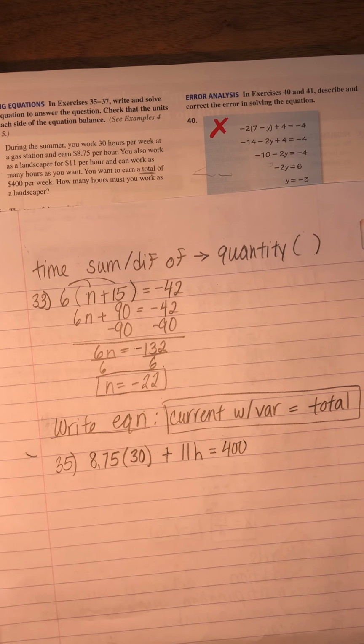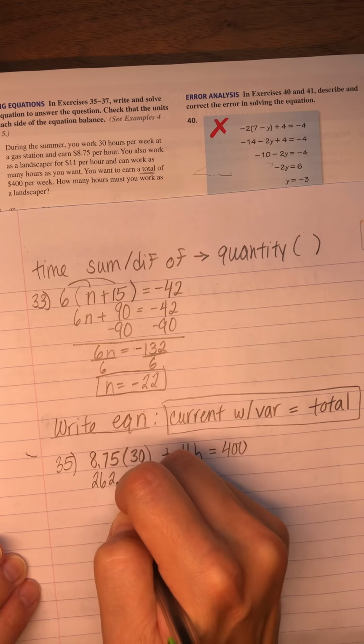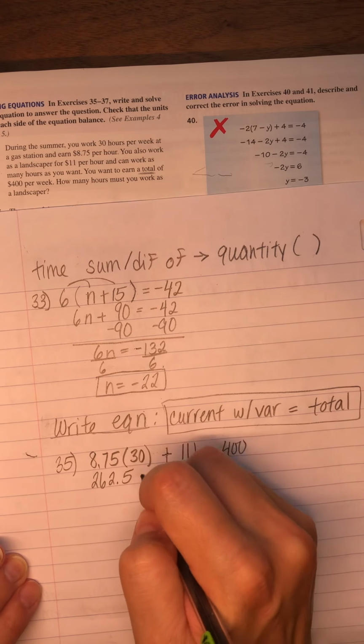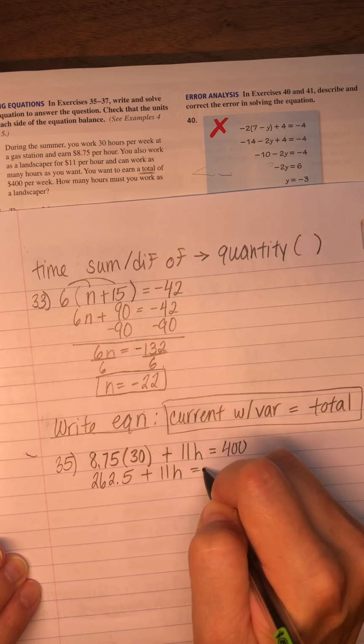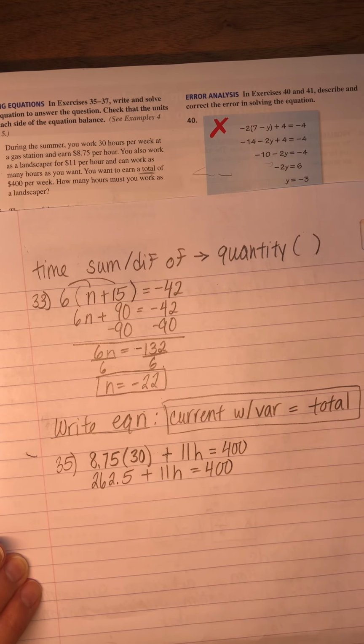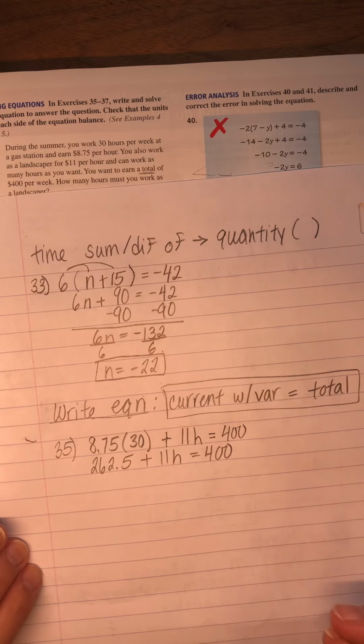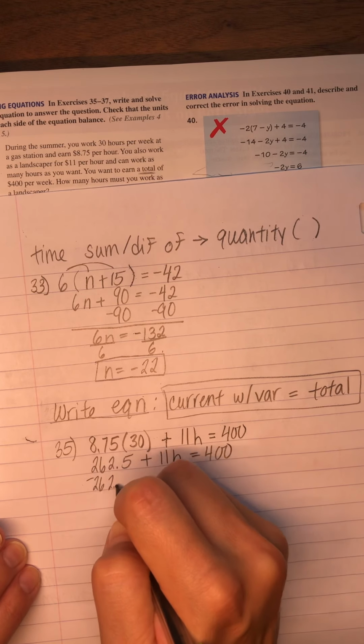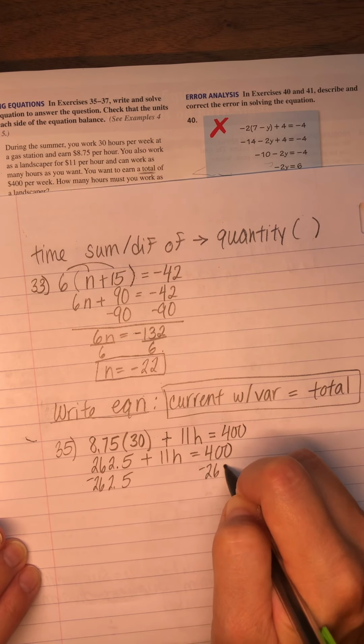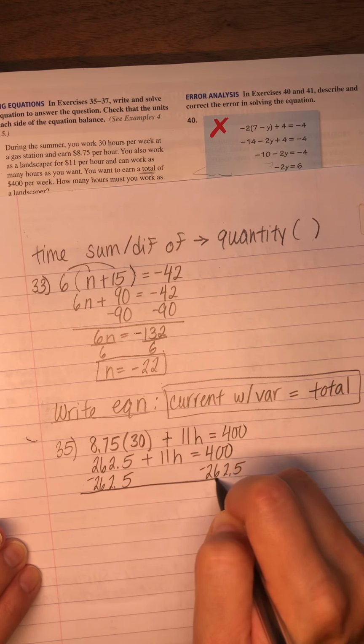Okay, let's simplify. We are going to multiply here. Simplify our equation first. Let's multiply 8.75 times 30, and that gives us 262.5 plus 11h equals 400. Let's solve for h. So we're going to subtract 262.5 from both sides. Be careful when you're subtracting here.